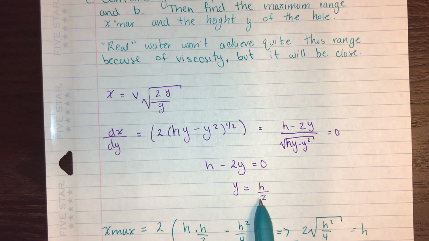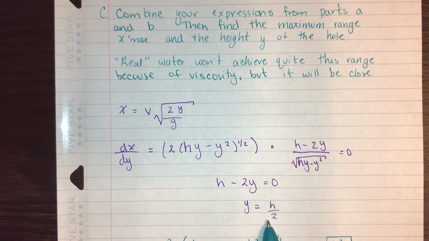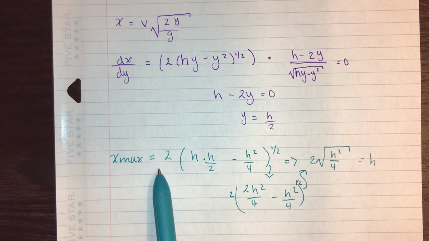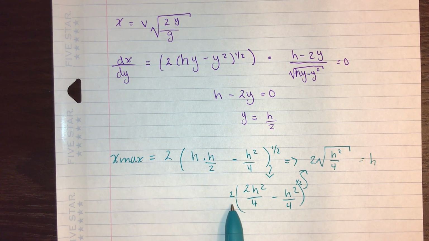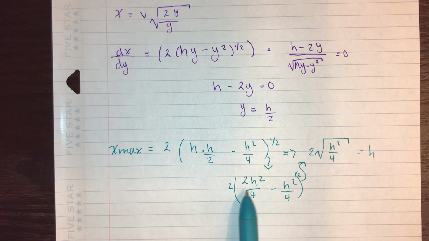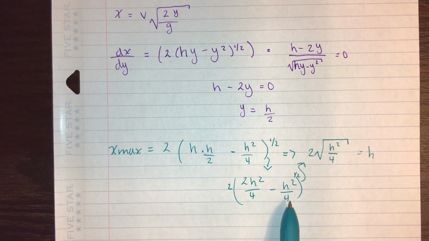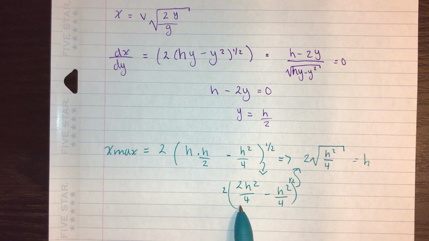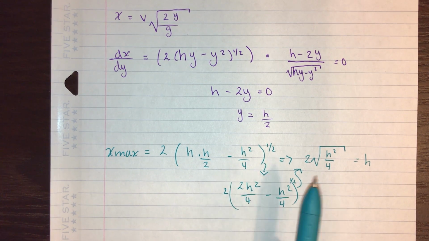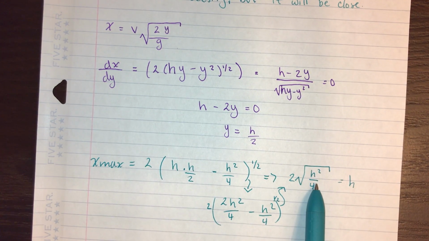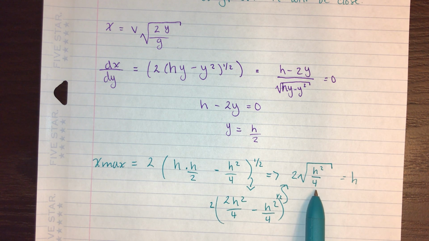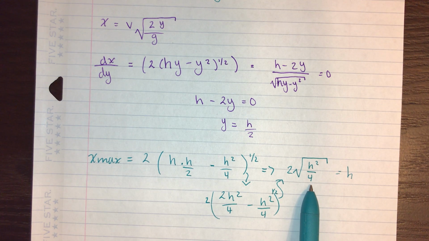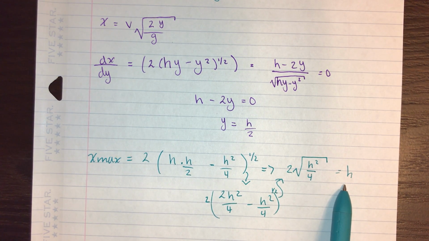So once we have our y, we're going to plug it back in here. So x max will equal 2 times the quantity 2h squared over 4 minus h squared over 4, to the power of 1 over 2. And once we subtract this first term from the second one, we're left with 2 times h squared over 4. And once this is solved for, we find that x max is equal to h.